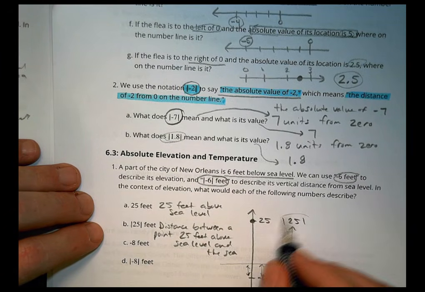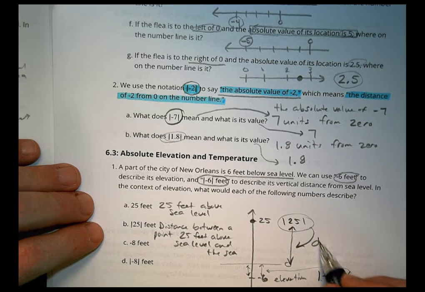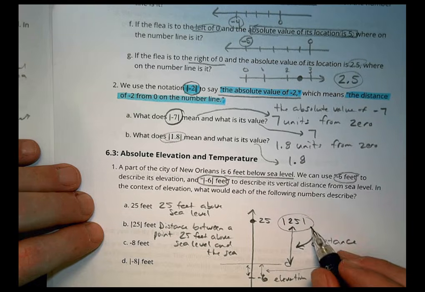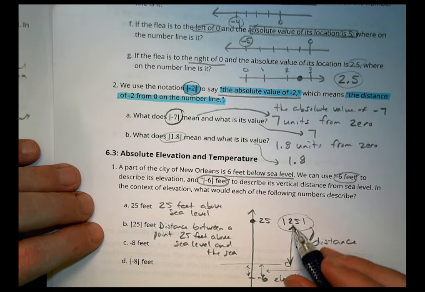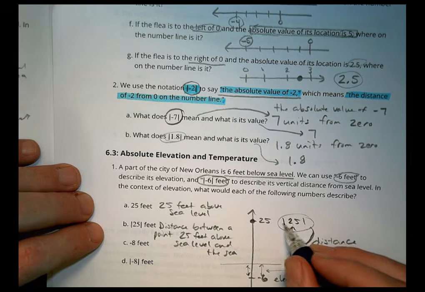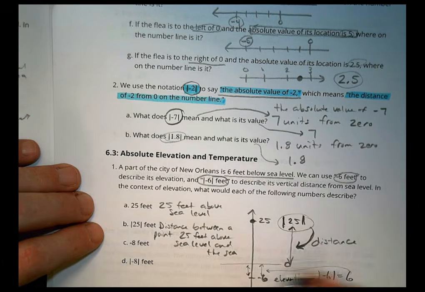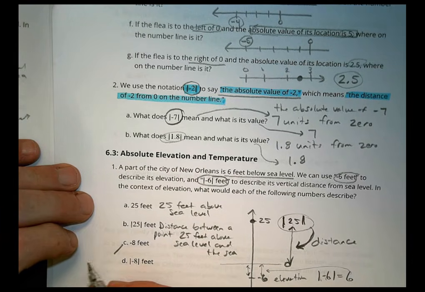Absolute value of 25, we're describing the distance between the point and 0. That's the idea. Absolute value is describing the distance between the point and 0. Okay, got me there? So -8, what is -8? That's just going to be a point, okay, that is going to be 8 feet below sea level. That is just a point there. It's 8 feet below sea level there.